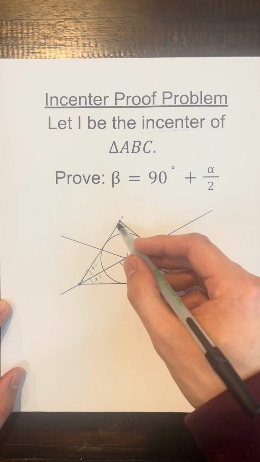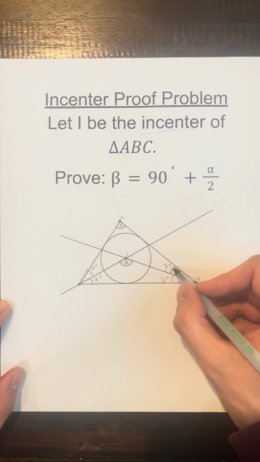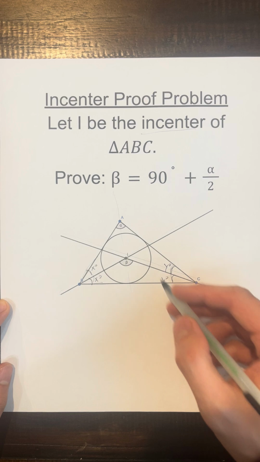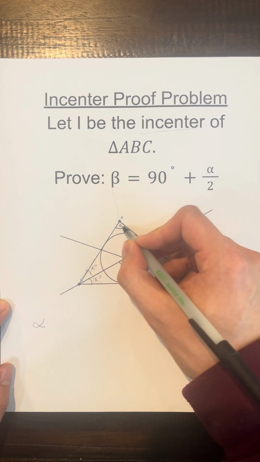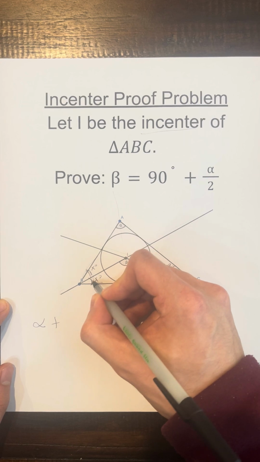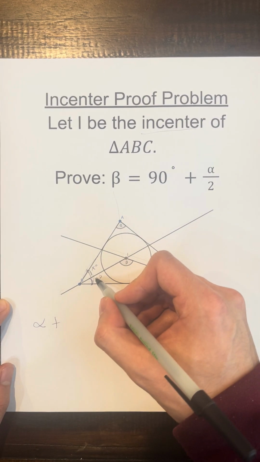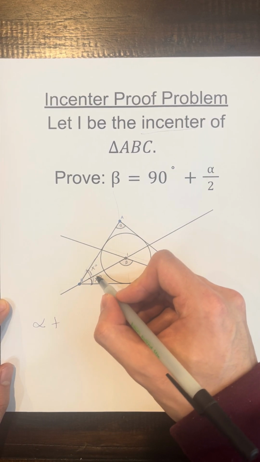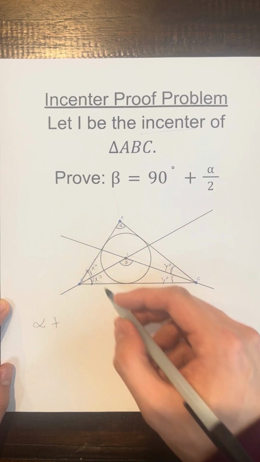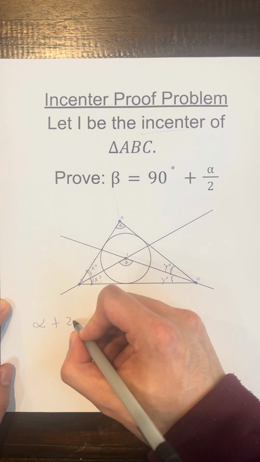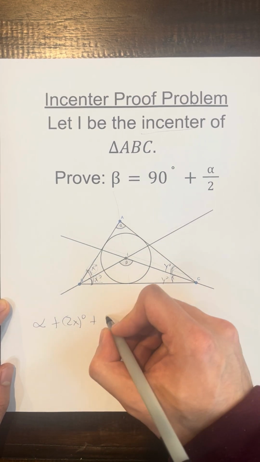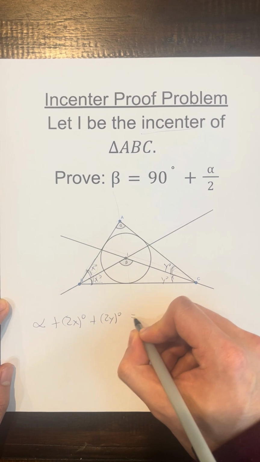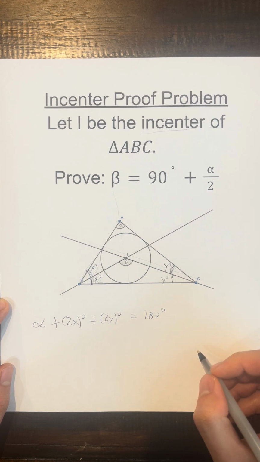And what do the angles in a triangle always have to add up to? They have to add up to 180 degrees. So that means alpha plus this angle, which is how many degrees? So this angle is going to be x degrees plus another x degrees. So how many x in total? So 2x in total. This one's going to be how many degrees? 2y degrees. Okay, that's adding up to 180 degrees.